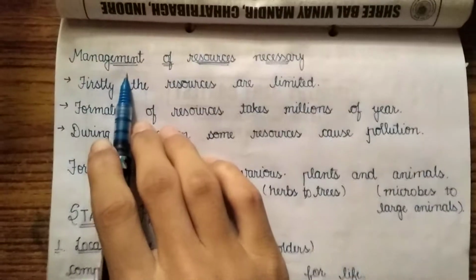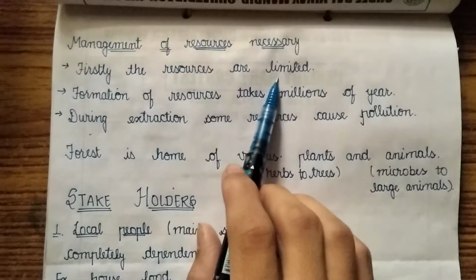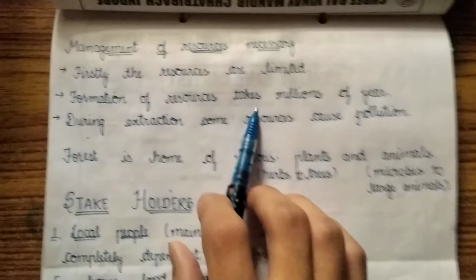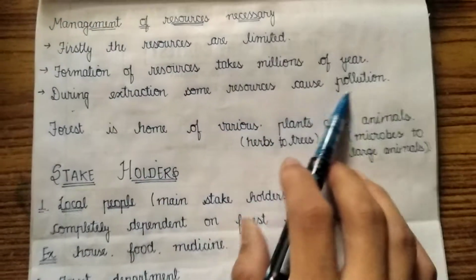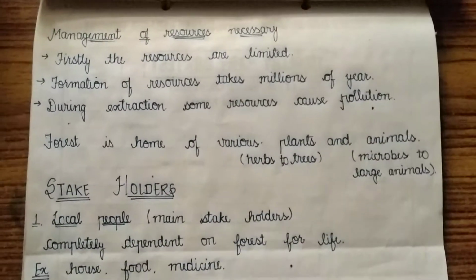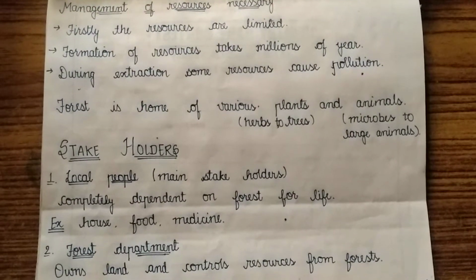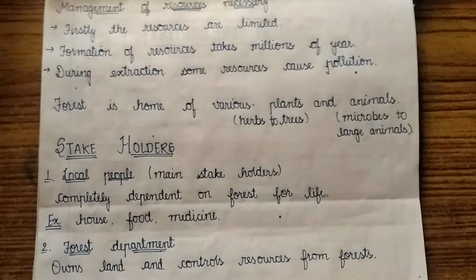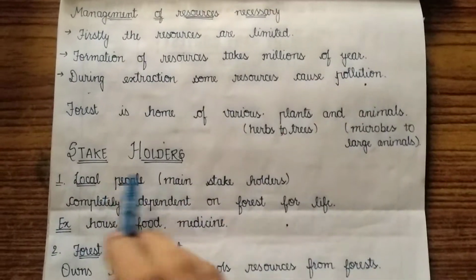Now we will see why is the management of natural resources necessary. Firstly, the resources are limited and formation of resources takes millions of years, and during extraction some resources causes pollution. Therefore the management of resources is necessary. Now forest is a home of various plants and animals. Plants vary from herbs to trees and animals vary from microbes to large animals.